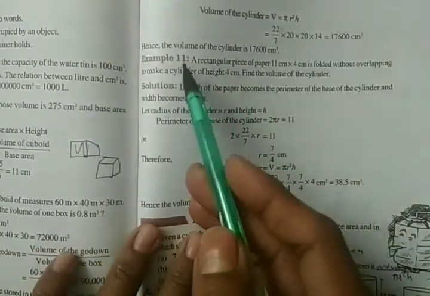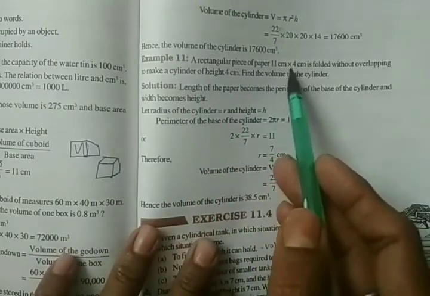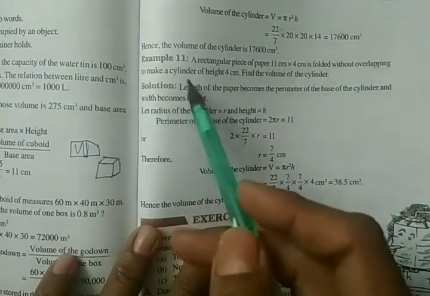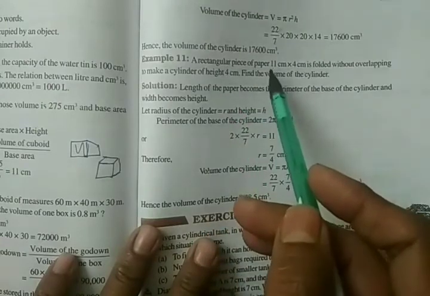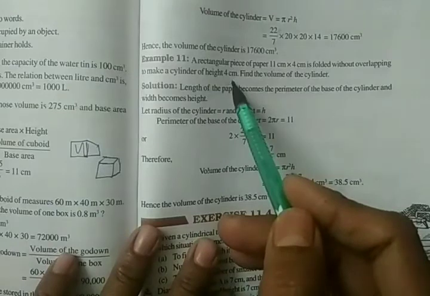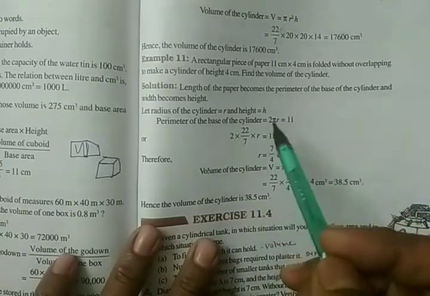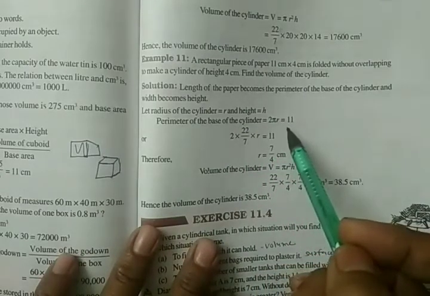Now let's see a solved example. A rectangular piece of paper 11 cm by 4 cm is folded without overlapping to make a cylinder of height 4 cm. The area of this paper is given and the height of the cylinder is given. You have to find the volume of the cylinder. Now the perimeter of the base is 2 pi r. 2 pi r is what?